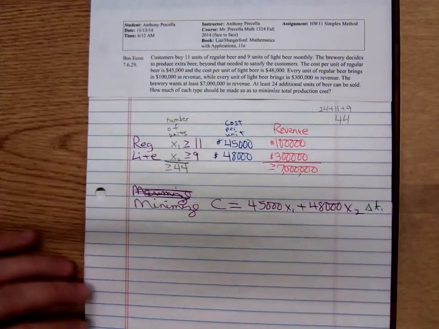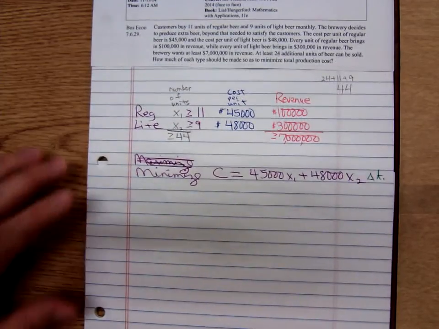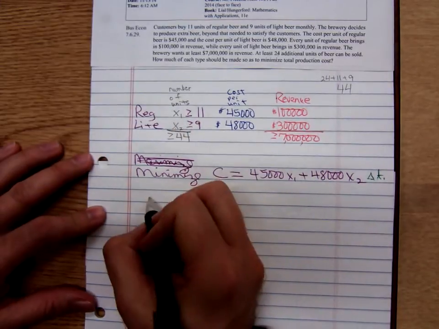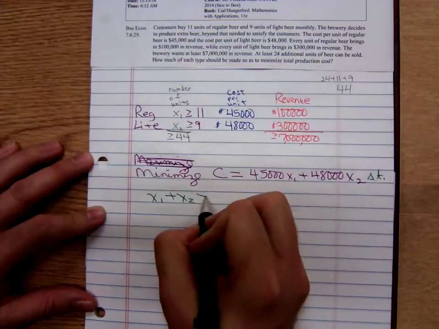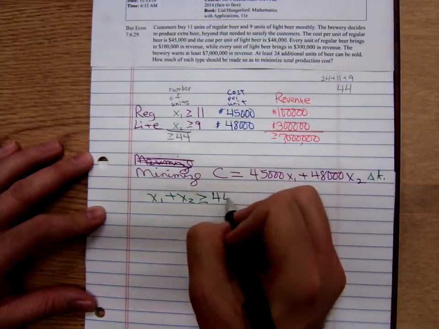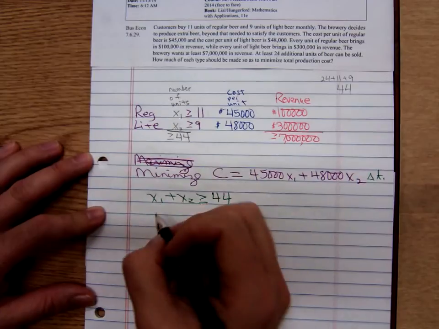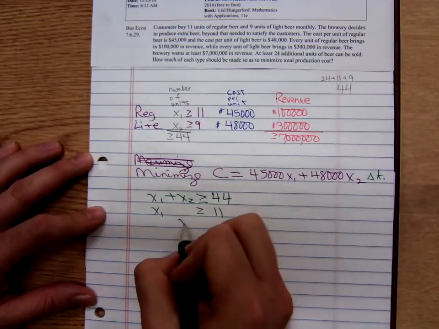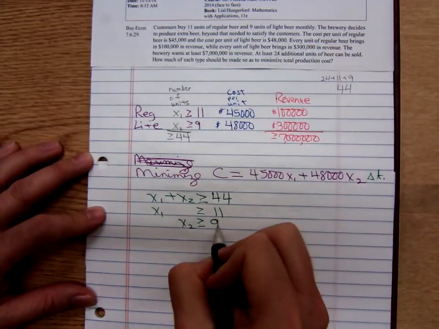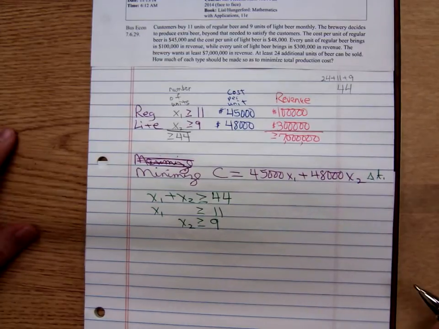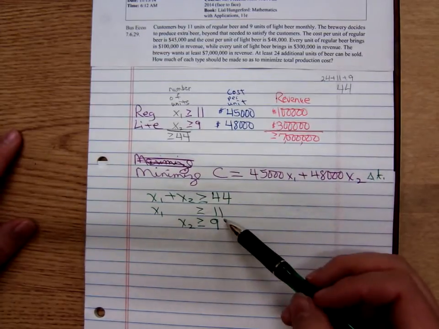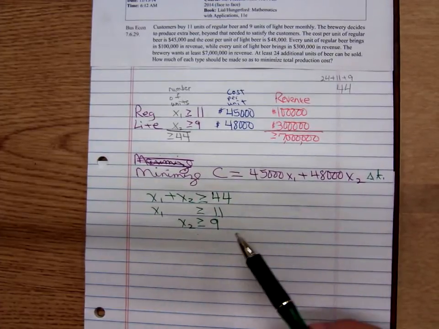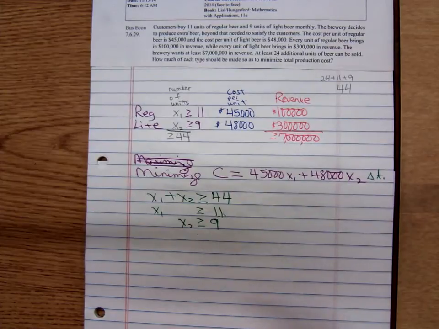And let's see, I see several constraints. I see that if we take x1 plus x2, that has to be greater than or equal to 44. I also see that x1 has to be greater than or equal to 11. That x sub 2 has to be greater than or equal to 9. These two inequalities here are taking care of the non-negativity constraint. If x is greater than or equal to 11, it's certainly greater than or equal to 0. So x1 and x2, greater than or equal to 11 and greater than or equal to 9, that's taking care of the non-negativity constraints.